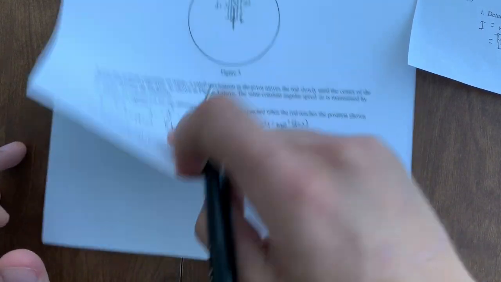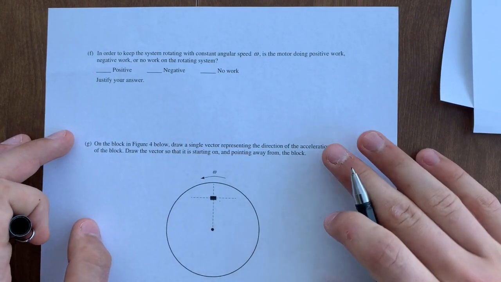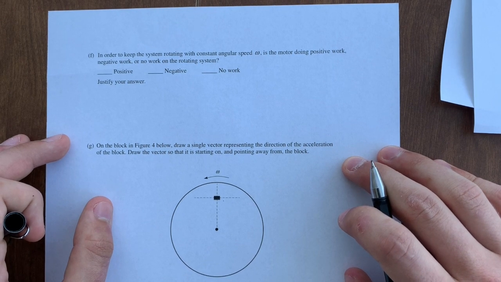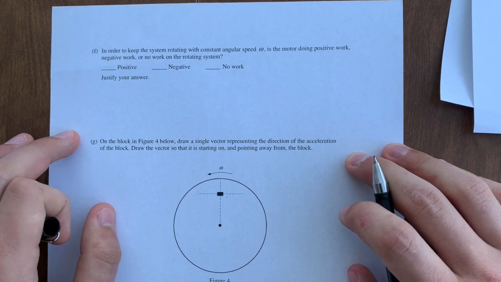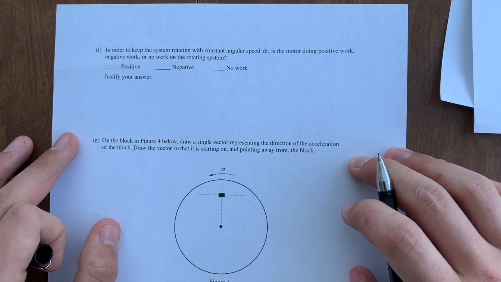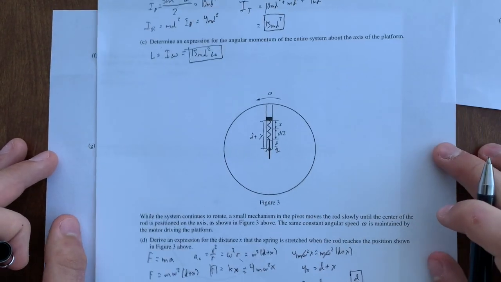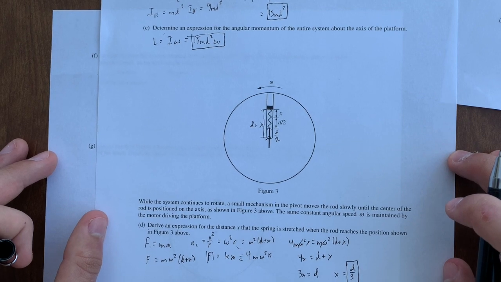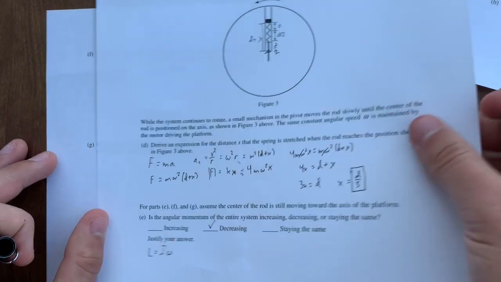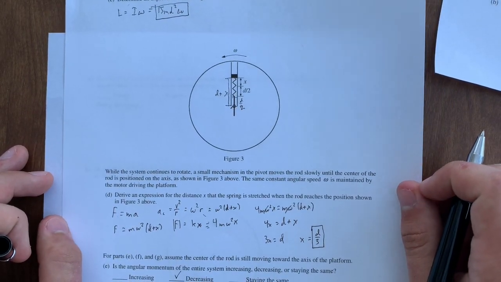Part F. In order to keep the system rotating with constant angular speed omega, is the motor doing positive work, negative work, or no work on the rotating system? For this, we can consider all of the sources of mechanical energy. So one source is kinetic energy, but we want rotational kinetic energy.